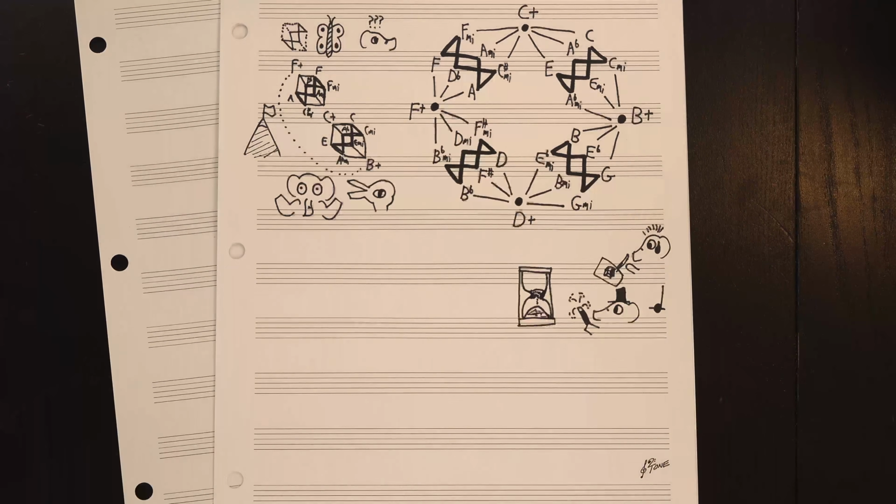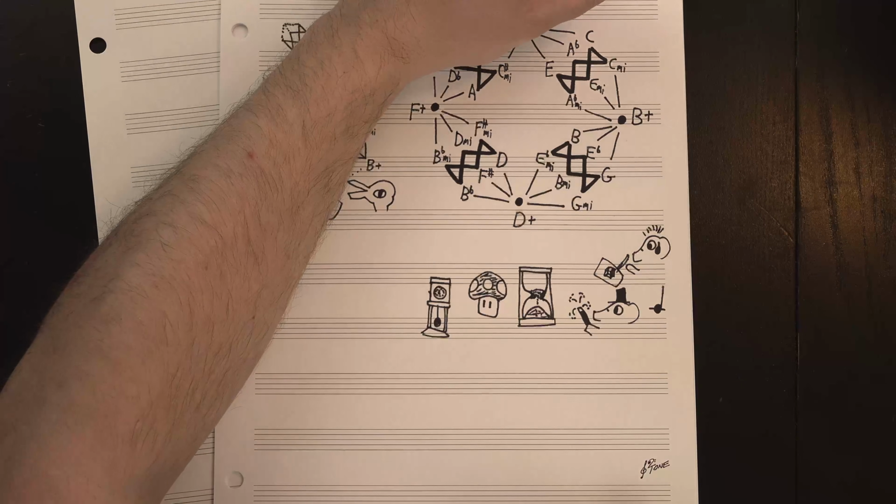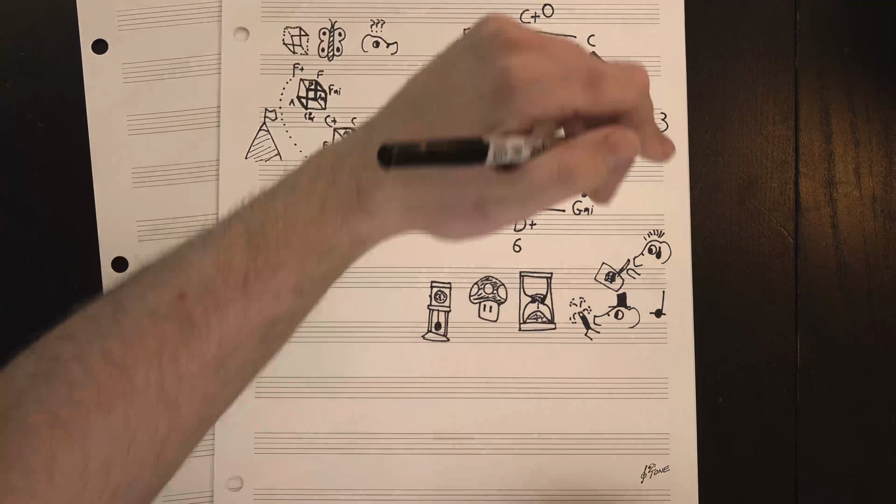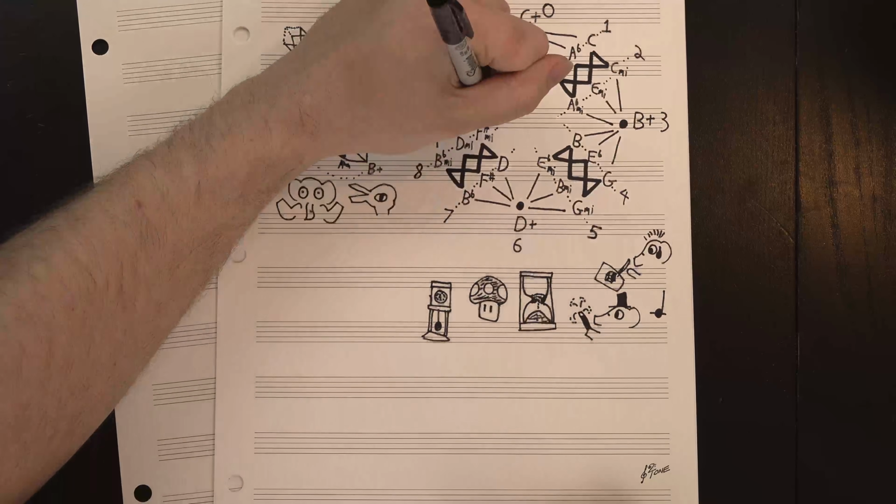Now that we've flipped the cycles around, the graph becomes a lot easier to use if you think of it like a clock. The augmented triads are 0, 3, 6, and 9, and the strips of minor and major triads are the numbers in between.